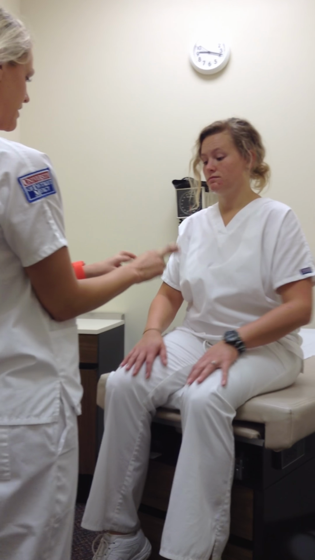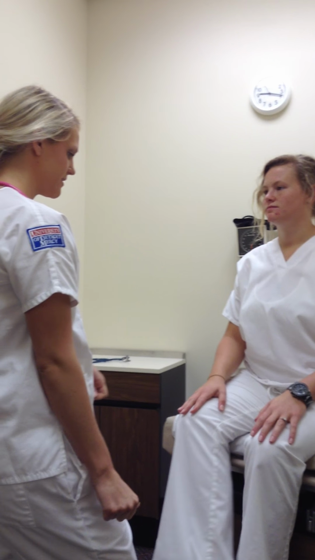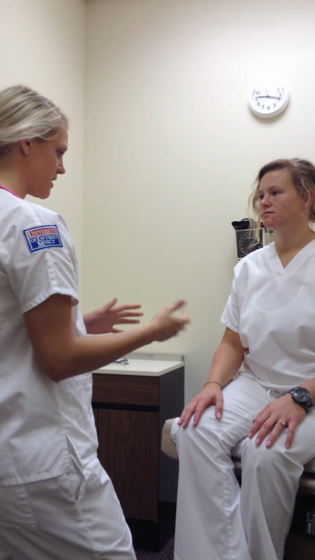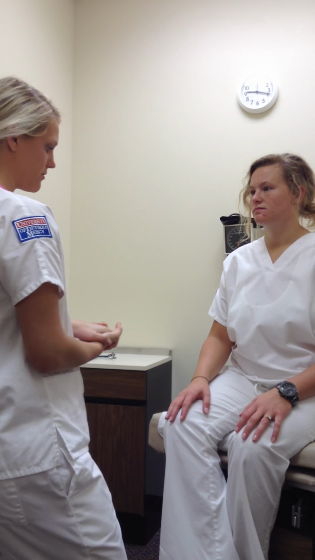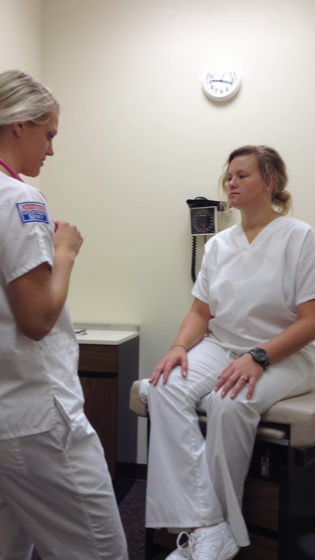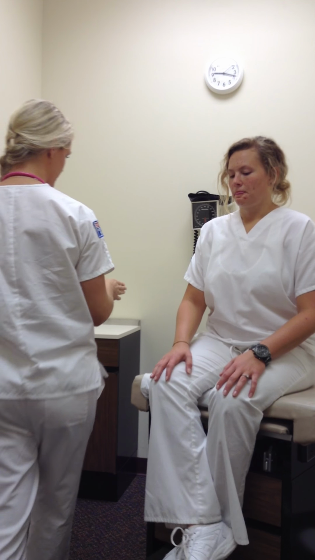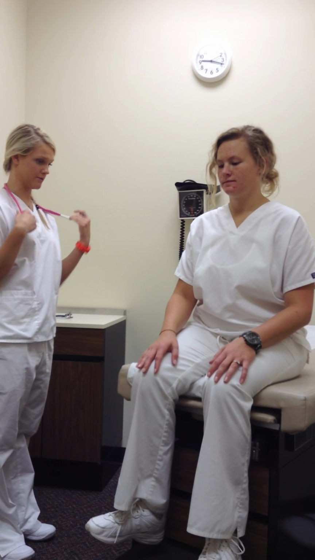Can you grab my fingers as hard as you can? Okay, good strength on both sides. And skin color is appropriate for ethnicity, no inflammation. And proper hair distribution. So now I'm going to move on to the back here to listen for lung sounds.